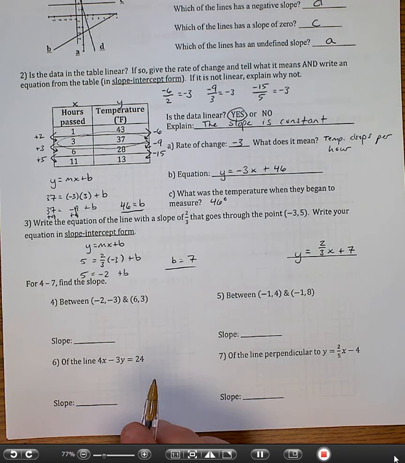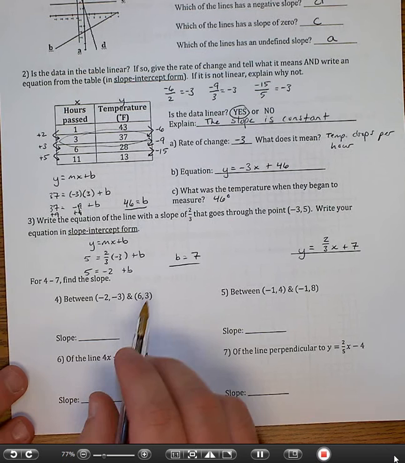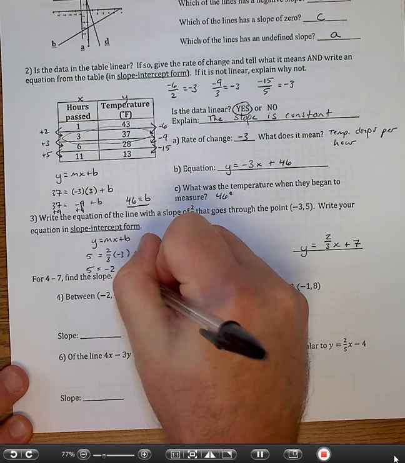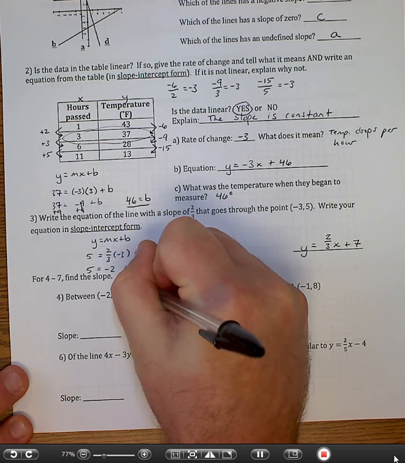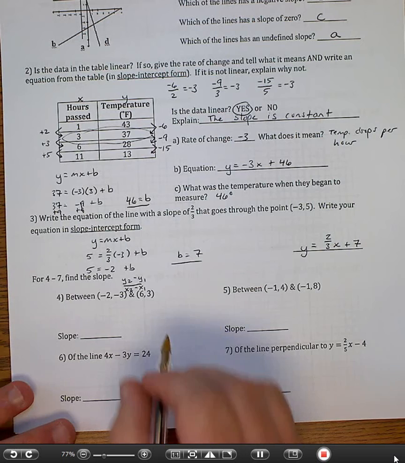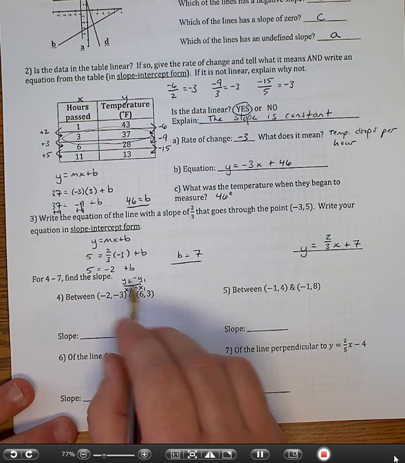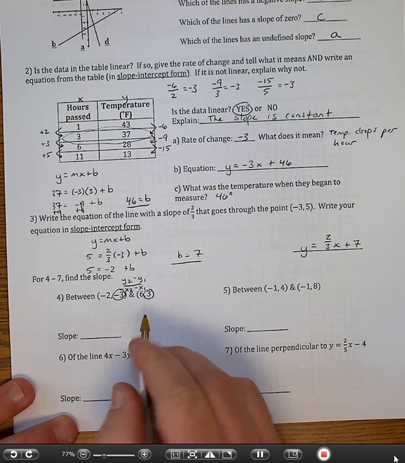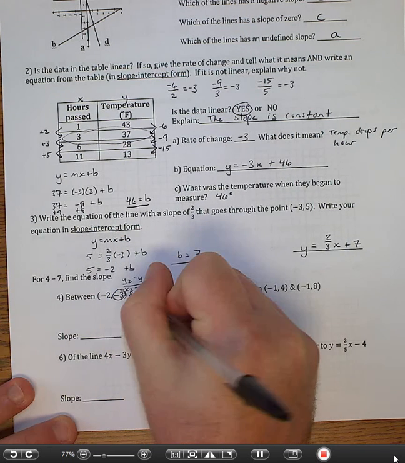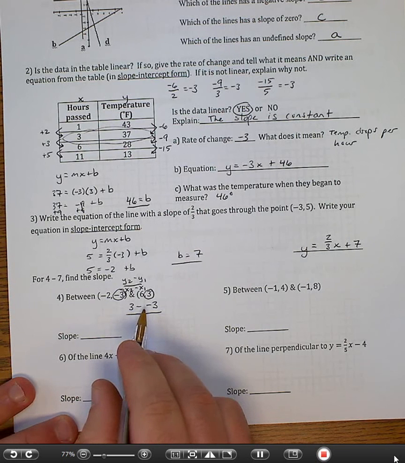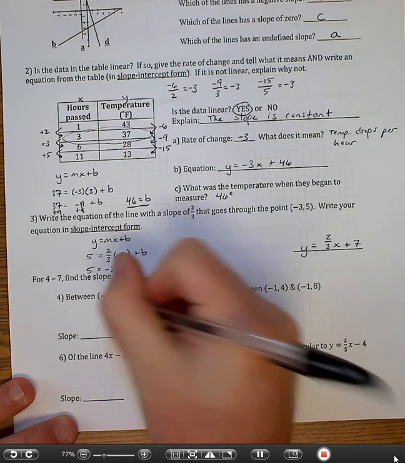Okay. 4 through 7, it's all finding slope. So the equation that we're using is y2 minus y1 over x2 minus x1. Just make sure you're using the right numbers. I'm still seeing a lot of people mess that up. So y2 is the second y value, which is 3, minus the first y value of negative 3. So 3 minus negative 3. I'm not going to even fix that yet. Then it's the x's, so 6 minus negative 2.